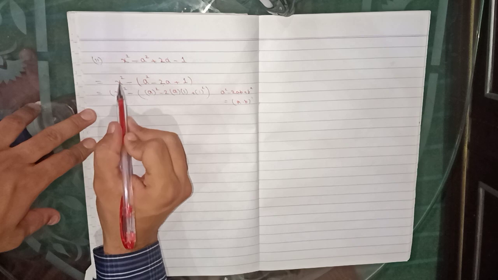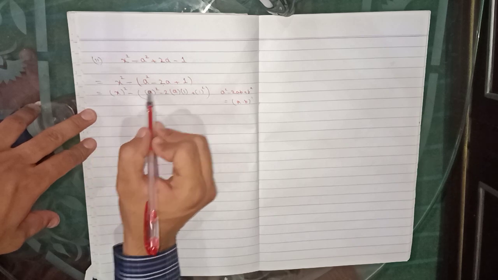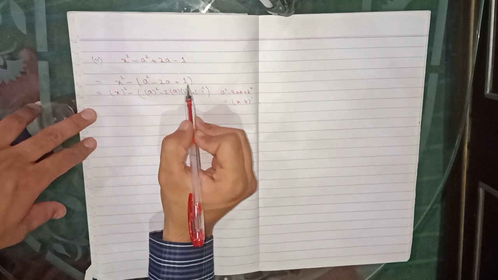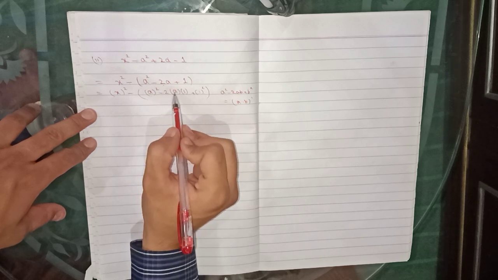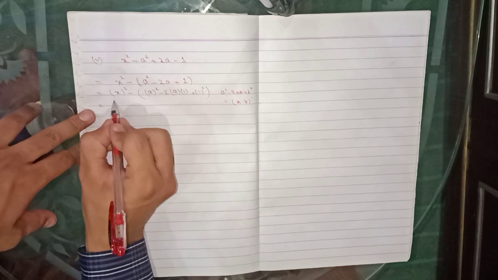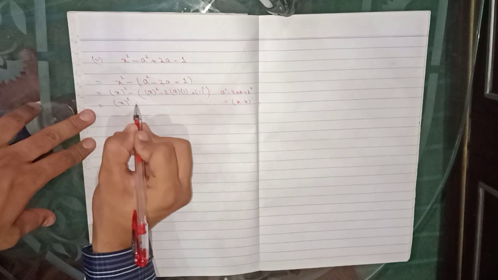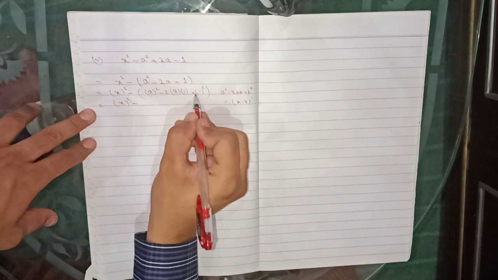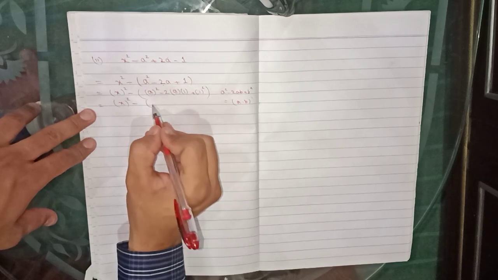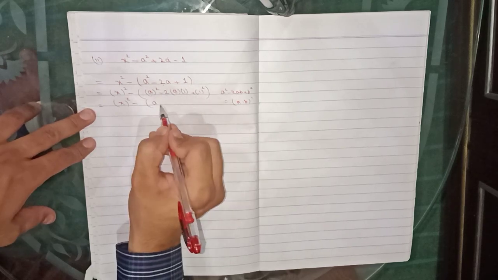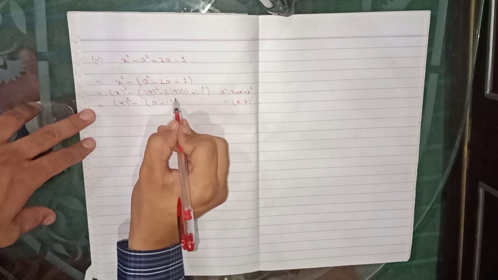Now, all these terms form the formula a square plus b square minus 2ab, with a equal a and b equal 1. It is a minus 1 whole square.